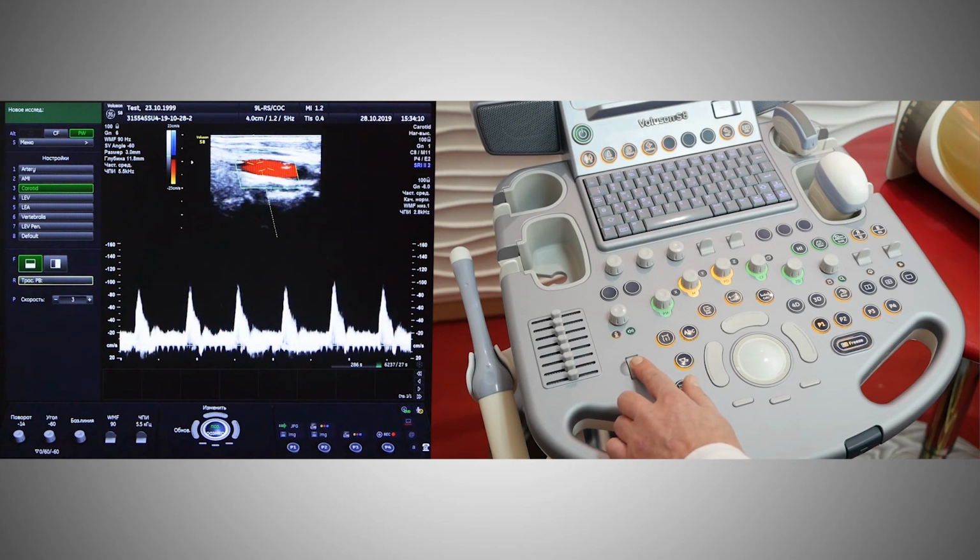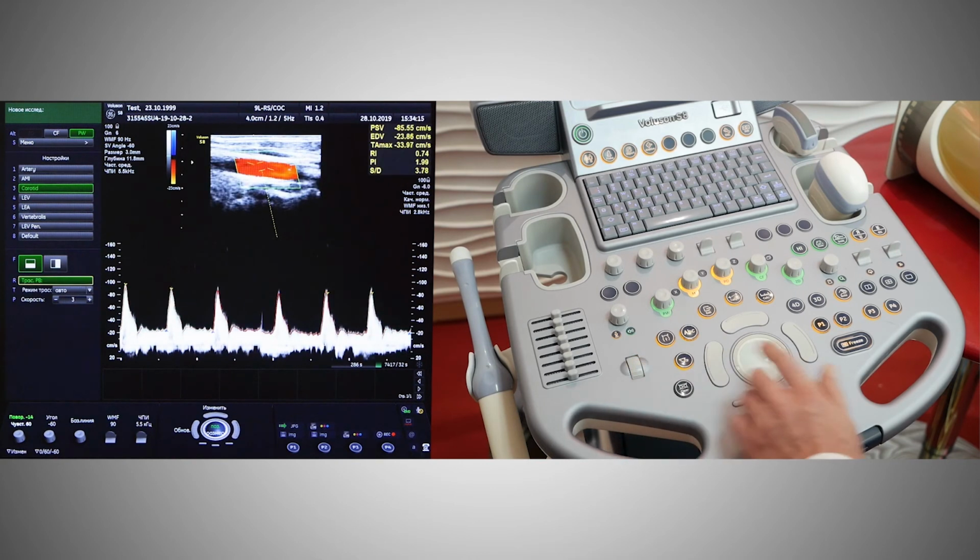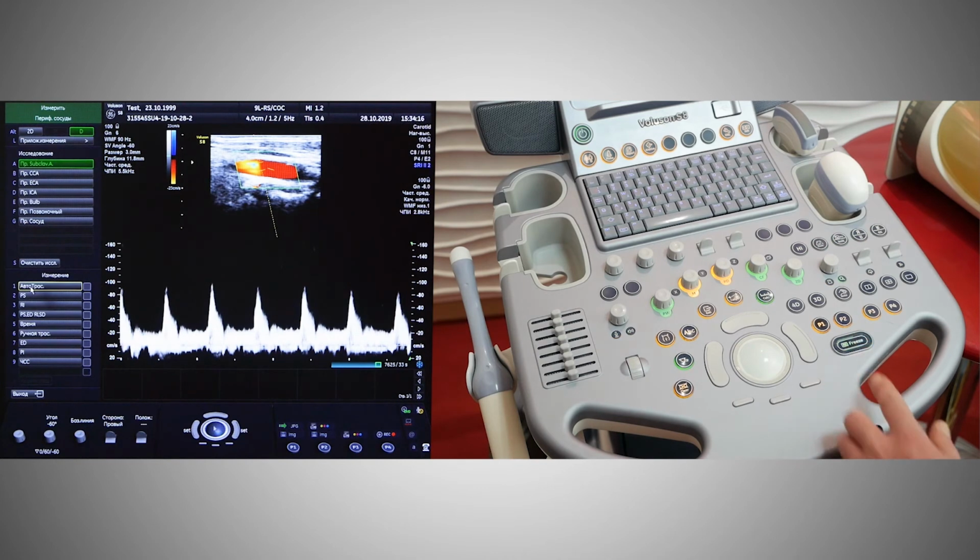When you click Trace on the left side of the screen, we turn on automatic tracing in online pulse wave Doppler mode. Let's do the procedure again.